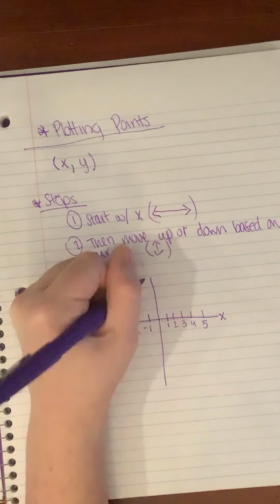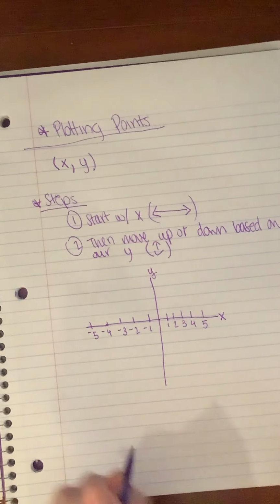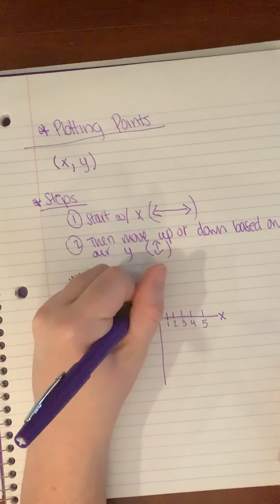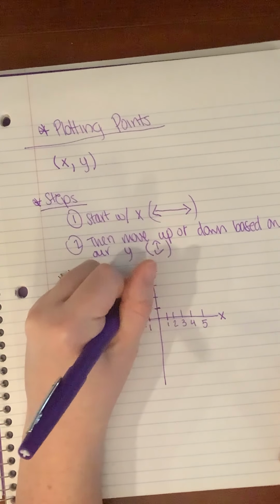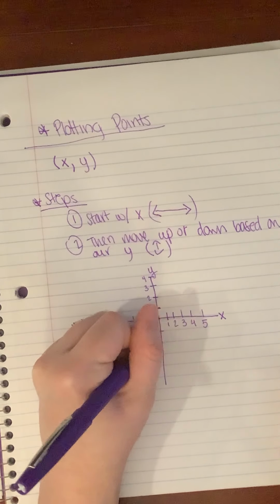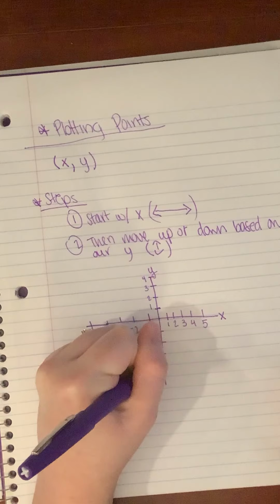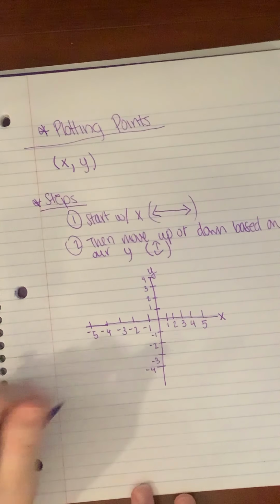So now we're going to build the y-axis of our grid. And same thing, we're just going to go 1, 2, 3, 4. Make sure we're labeling our numbers, and then we're going to go down to our negatives. -1, -2, -3, -4.